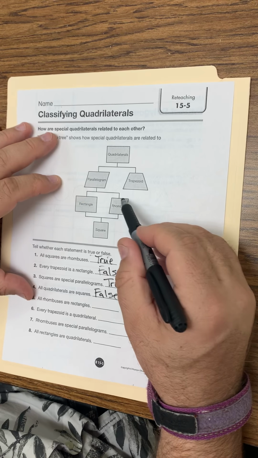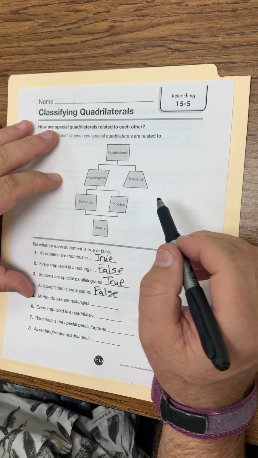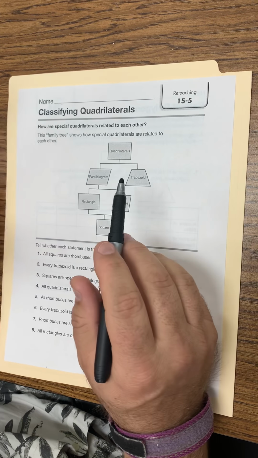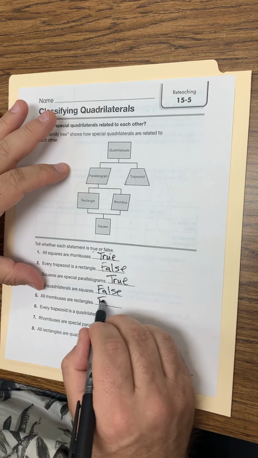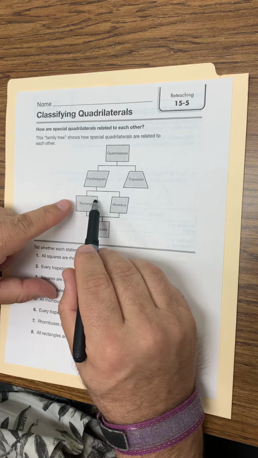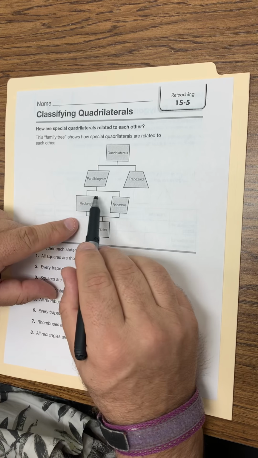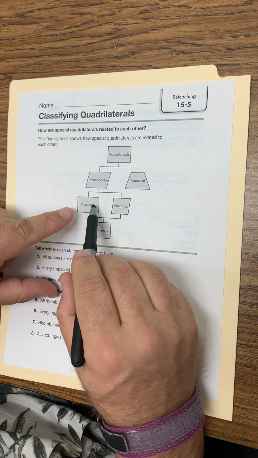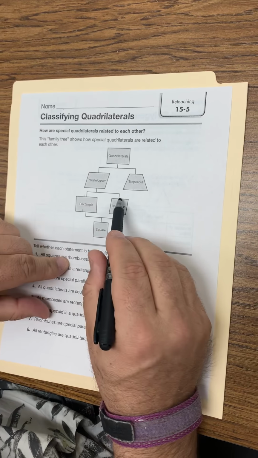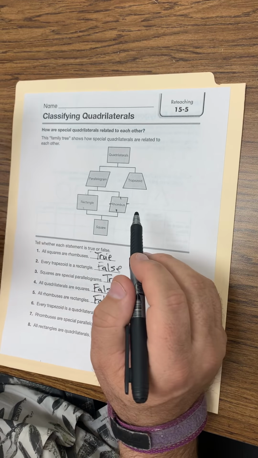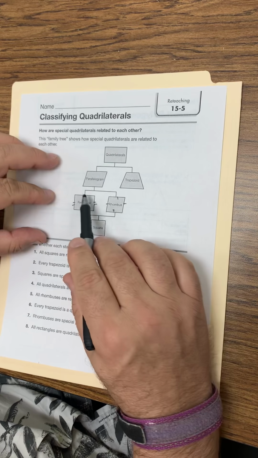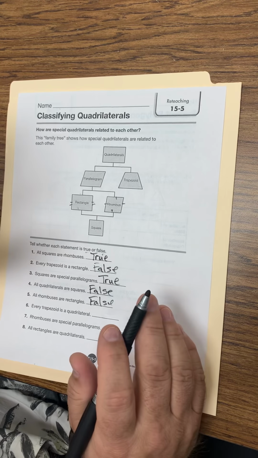All rhombuses are rectangles. Now, let's look at this. So we have two pair of parallel lines. Now, what makes this false is because the rectangle has two pair of parallel and congruent sides, meaning this side here and here are the same length. They never meet. Rhombus, all four sides are the same measurement. The rectangle has two different lengths of sides, so that's why number 5 is false.